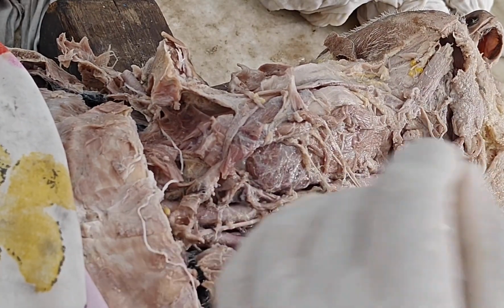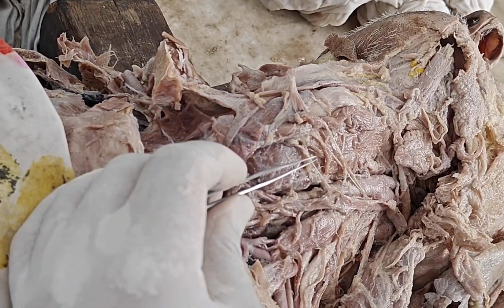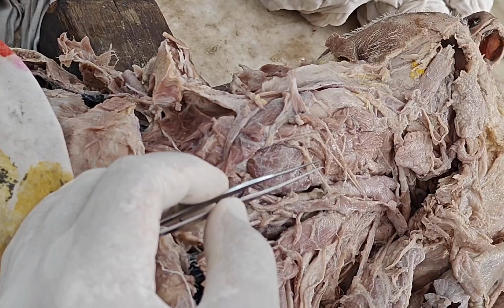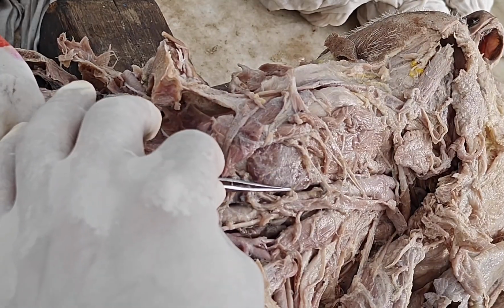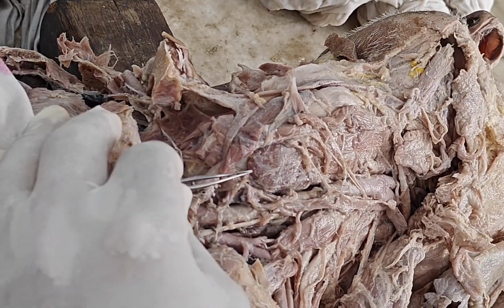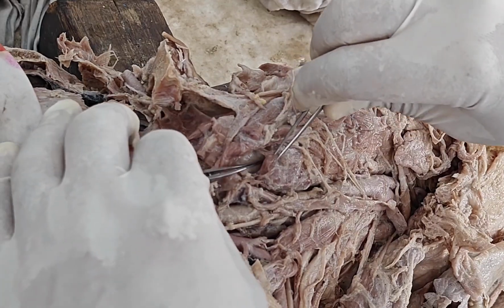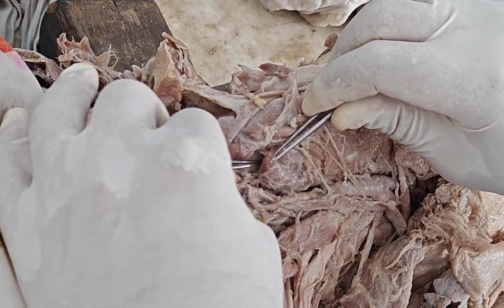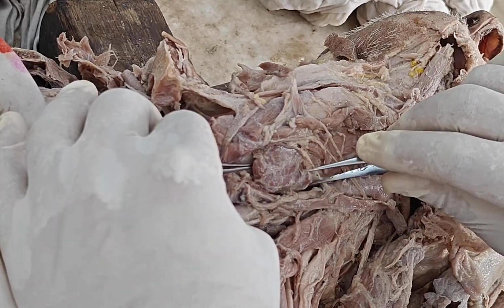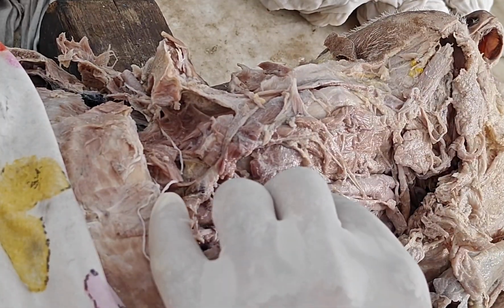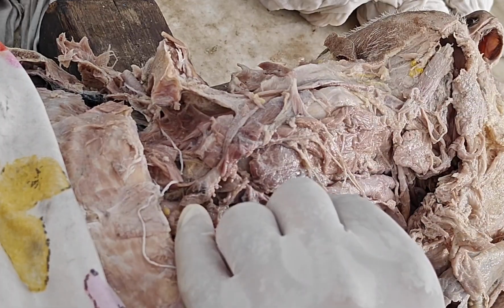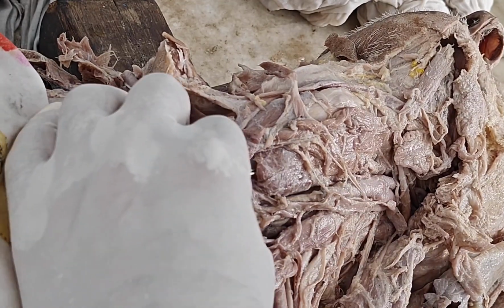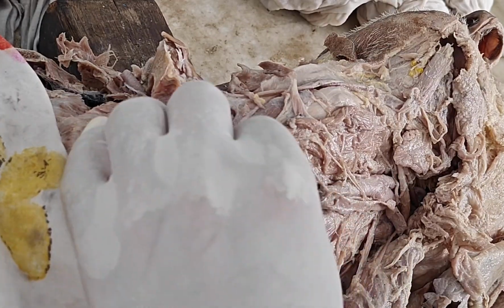Basically we will discuss the borders and surfaces of the thyroid gland. Here you can see this is the lateral surface, and toward the tracheal rings, where my forceps is inside, is the medial surface. Another surface, which is toward the carotid sheath, is the posterolateral surface. So there are three surfaces: the lateral surface, the medial surface, and the posterolateral surface. It has two borders.